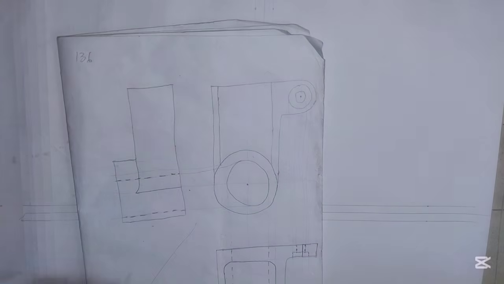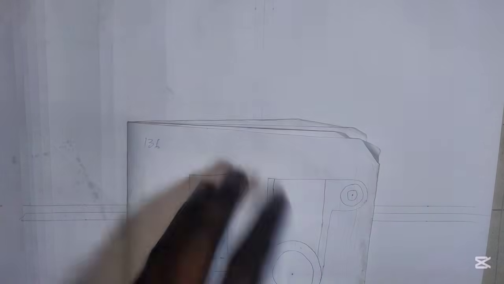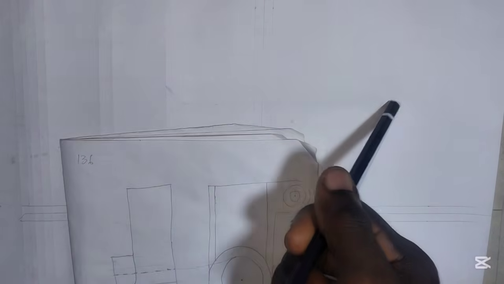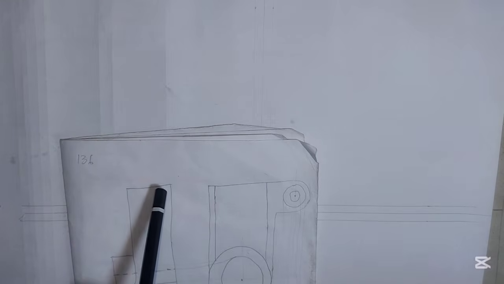Okay. Now is to start with the diagram. Now I'm going to start with horizontal distances. From the diagram, if you check horizontally, everything in total is 58.